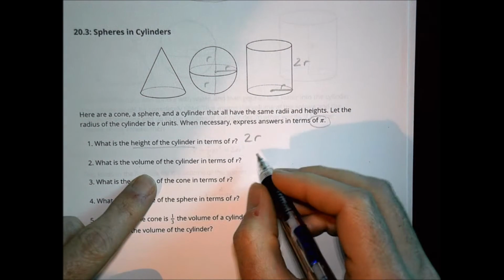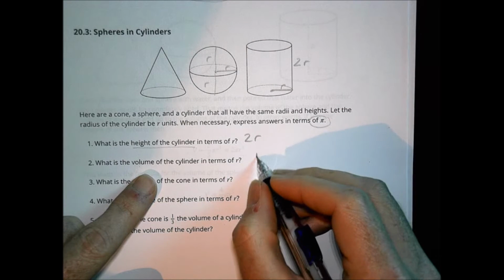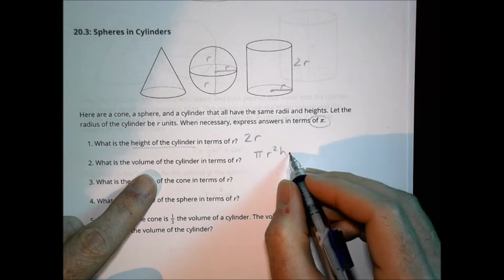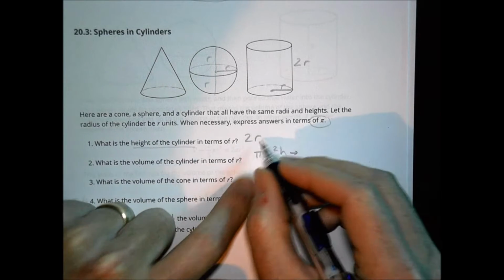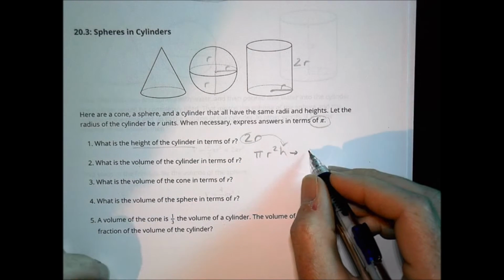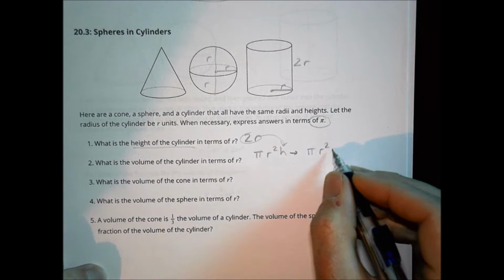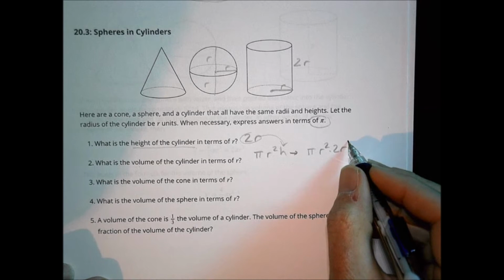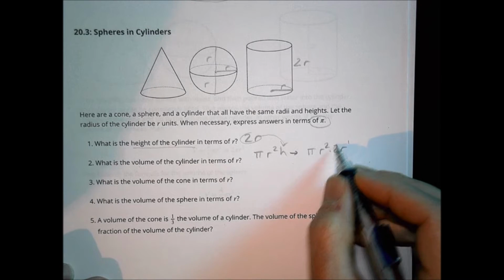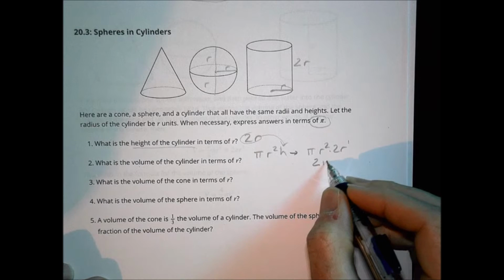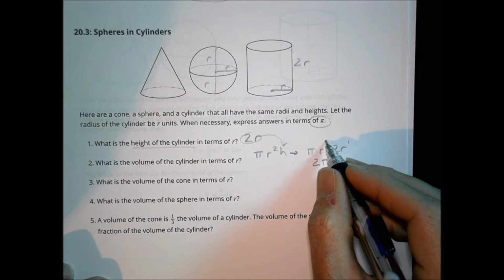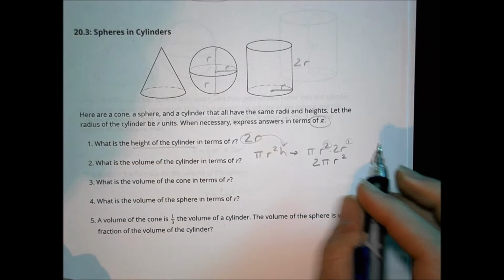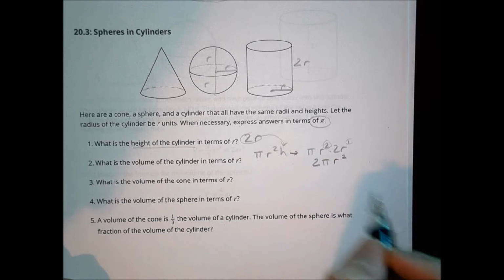The volume of the cylinder then, if that's our height, is still the same formula, pi times r squared times h. The difference here is I've got to plug 2r into the place of h. So I have pi times r squared times 2r. So let's move some things around here. This is r to the first. If I put 2 in the front, I can have a pi there, and I have 2 plus 1, I actually have 3 r's. So 2 pi r cubed is the volume of the cylinder in terms of r.